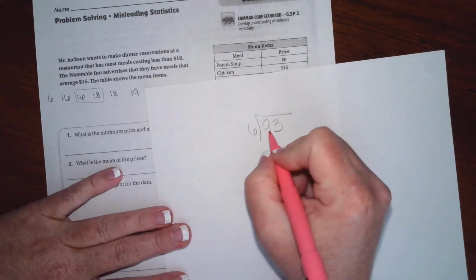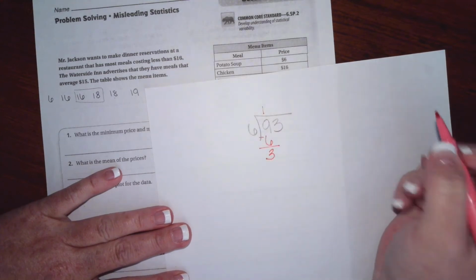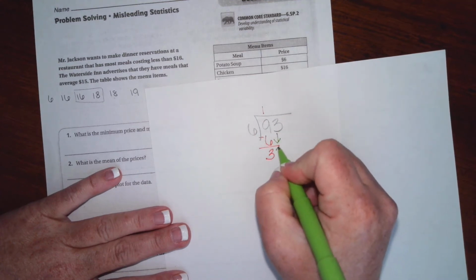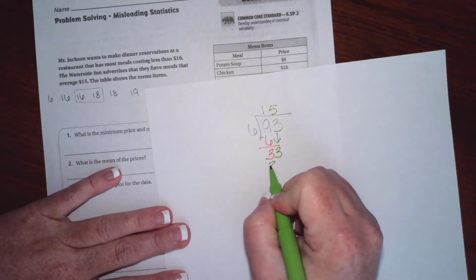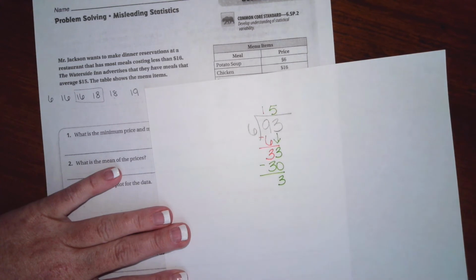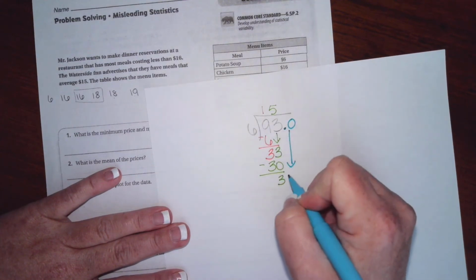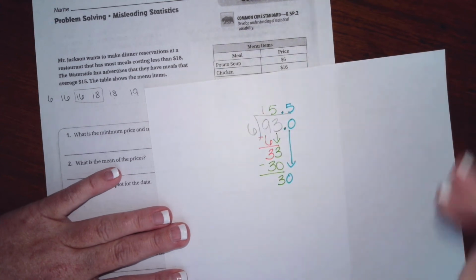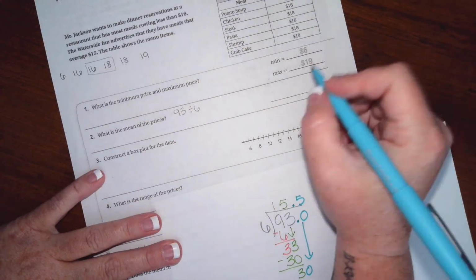Okay, 6 goes into 9 one time. 1 times 6 is 6. Subtract, get 3. 3 is smaller than 6, so I'm going to go ahead and bring down my other 3. 6 goes into 33 5 times, which is 30. Subtract, get 3 left over. So now I'm going to put my decimal and my 0, and I'm going to bring that 0 down because 3 is smaller than 6 again. So 6 goes into 30 5 times. So 15 and a half, or 15.5, is our mean.